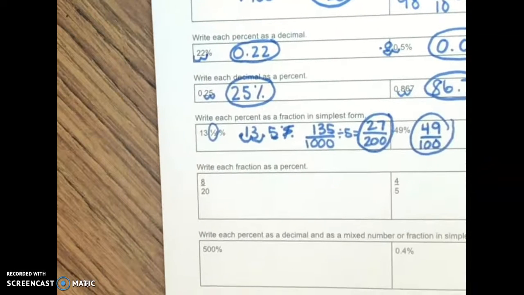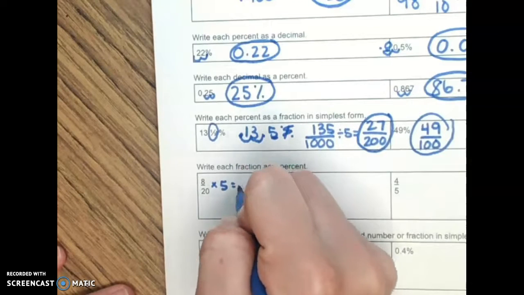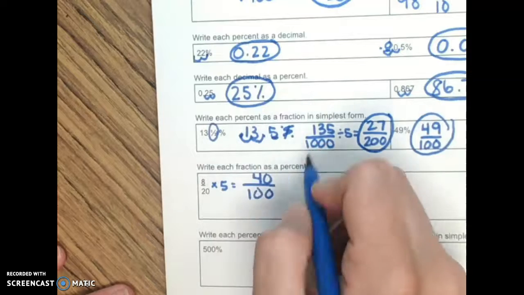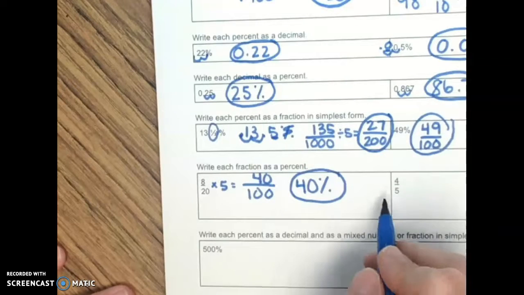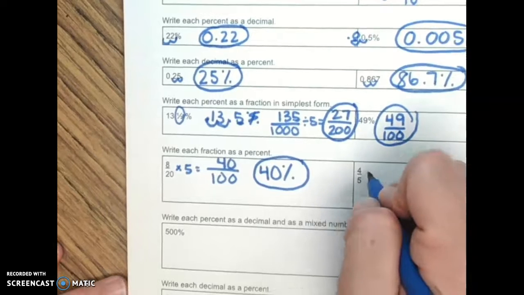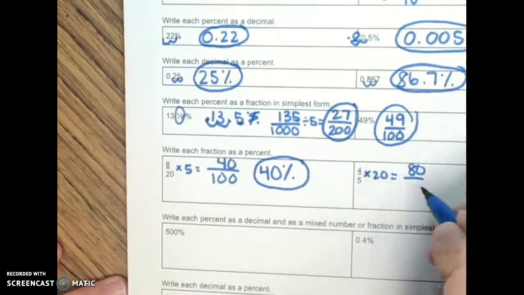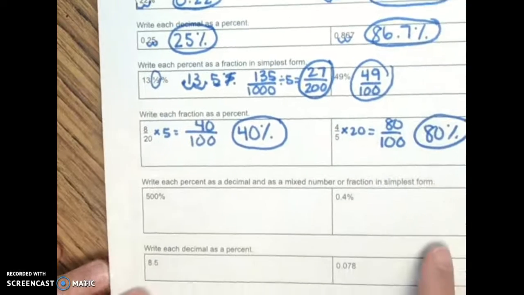We're going to write each fraction as a percent. Remember, like I just said, percents are out of 100. So we need to multiply the bottom number to get 100. So 20 times 5 is 100. 8 times 5 is 40. So that is 40%. To make 5 be 100, we're going to multiply it by 20. 4 times 20 is 80. 5 times 20 is 100. So we get 80%. Because percents are out of 100.